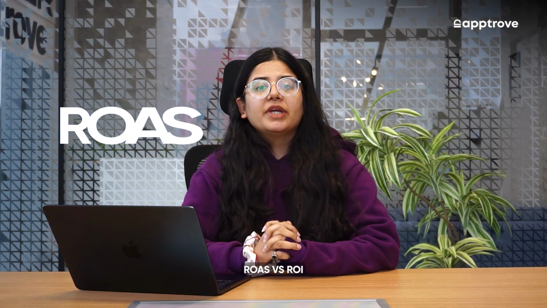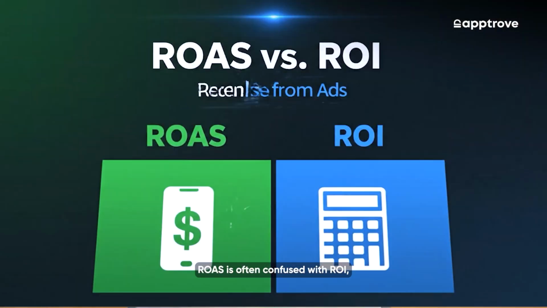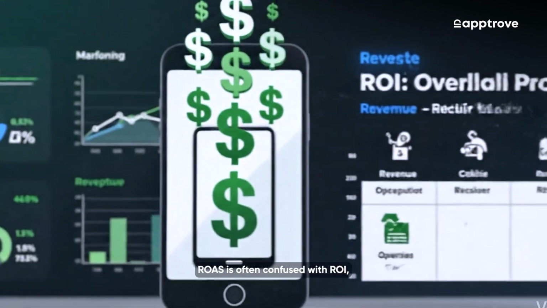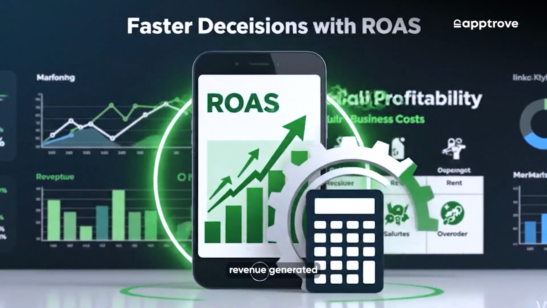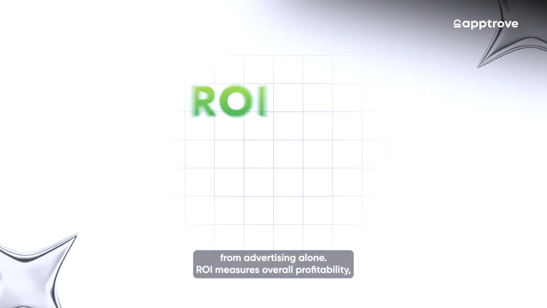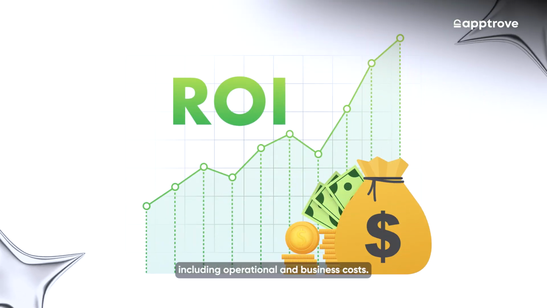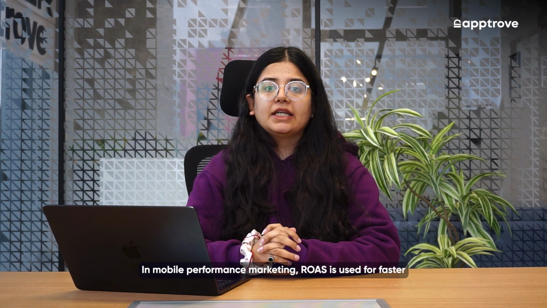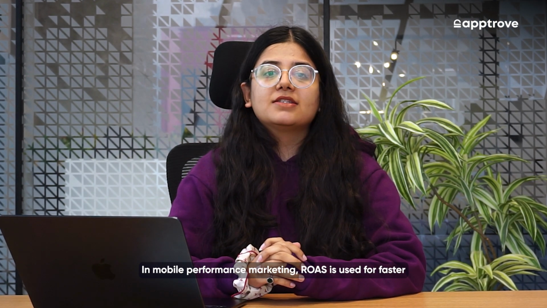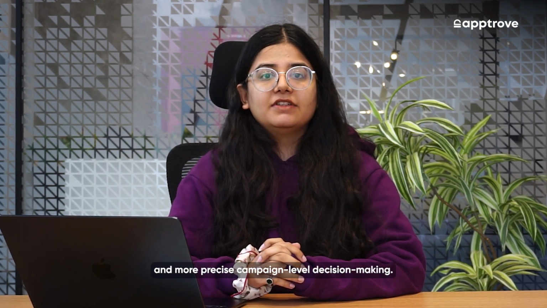ROAS versus ROI. ROAS is often confused with ROI, but they are not the same. ROAS measures revenue generated from advertising alone. ROI measures overall profitability, including operational and business costs. In mobile performance marketing, ROAS is used for faster and more precise campaign level decision making.